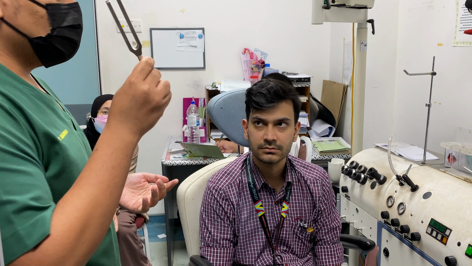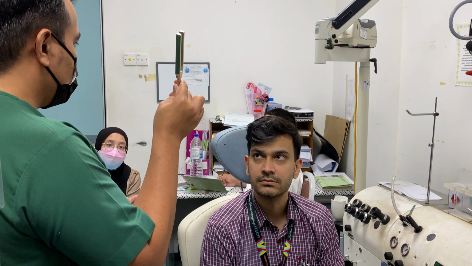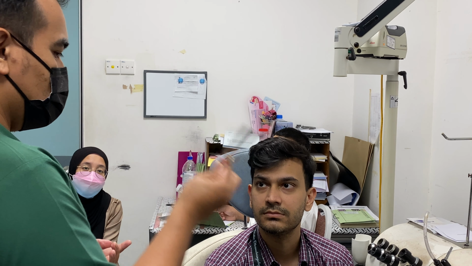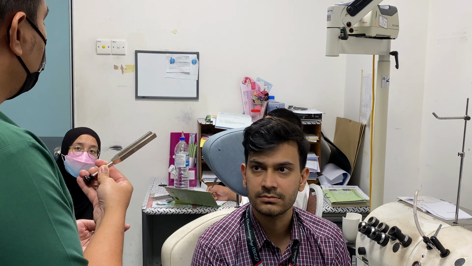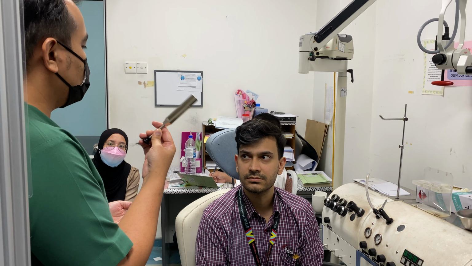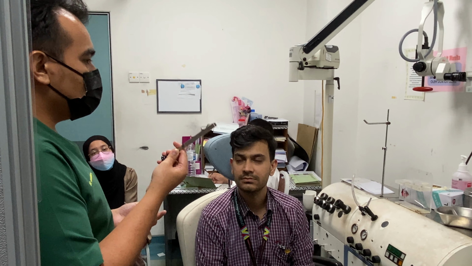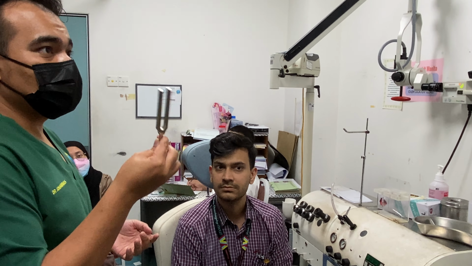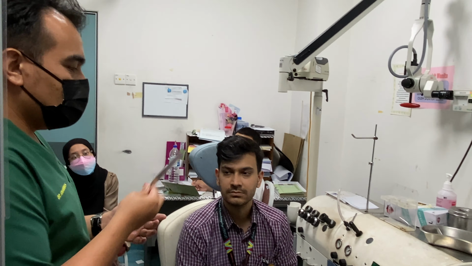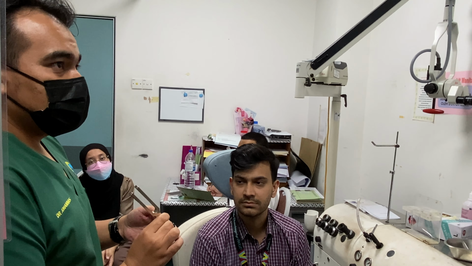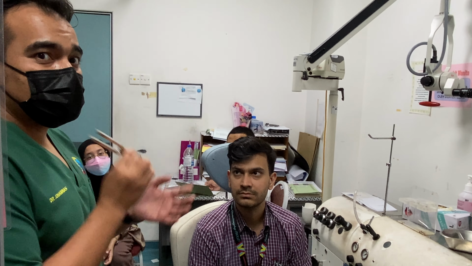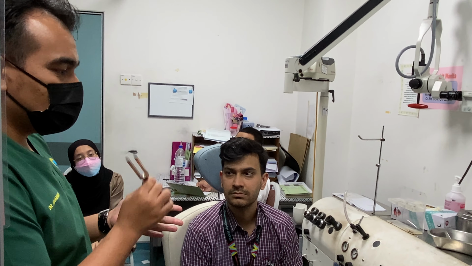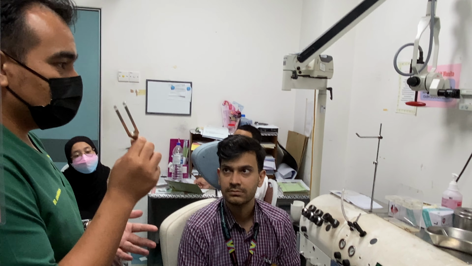There's a reason why we use the 512. How many types of tuning fork are there? The 512 is what we have in the clinic. What others do we have? 256 and 128. So why do we use 512? Again, basic principles will be asked, you need to know. Basically with the shorter 256, the patient won't hear, the patient will feel vibration. That is not what you want. You want the patient to not feel the vibration, but to be able to hear.